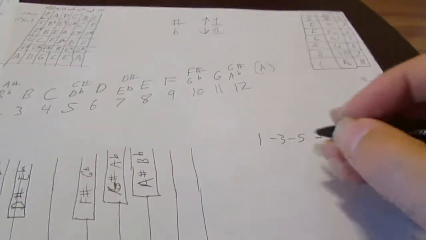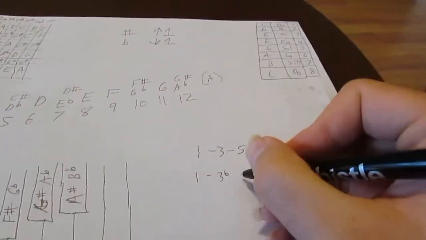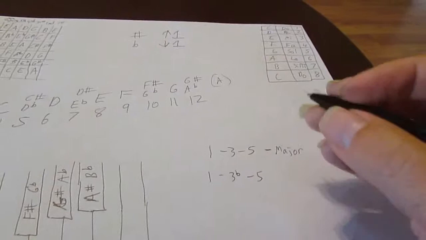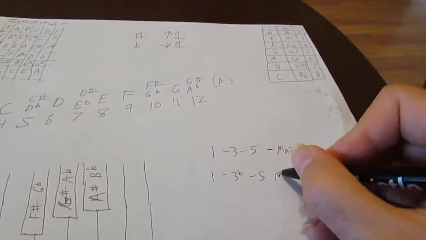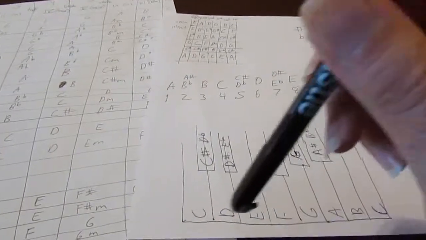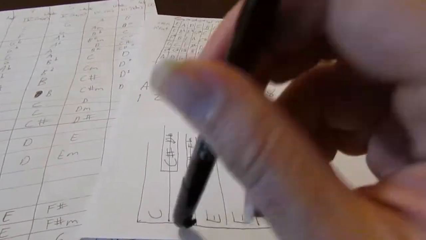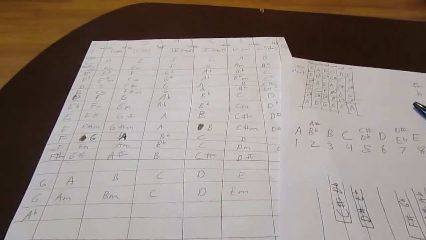We also have minor chords. These are the most common types of chords, major and minor. So a minor chord, you just make the 3 flat. So instead of playing C, E, G, you'd play C, E flat, G. And that would be C minor. Why is that important? Because minor chords sound dark and mysterious.